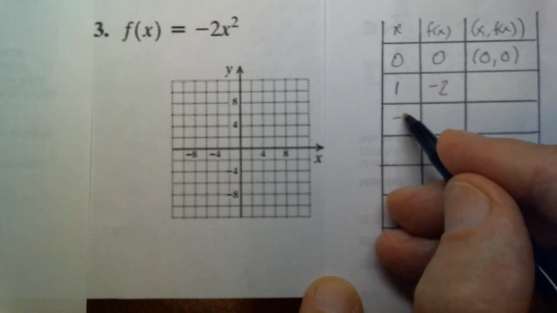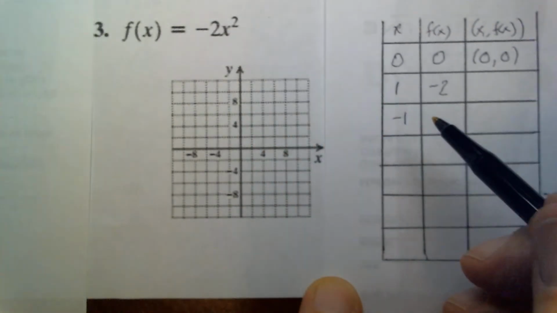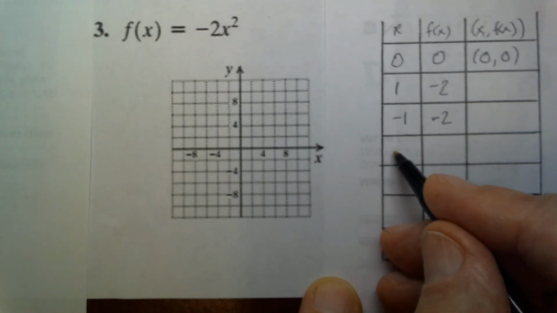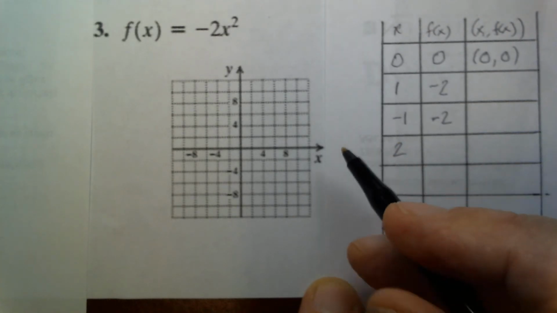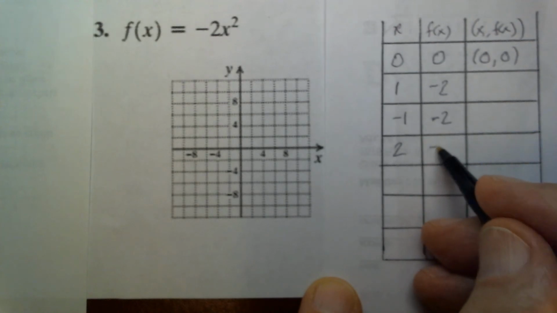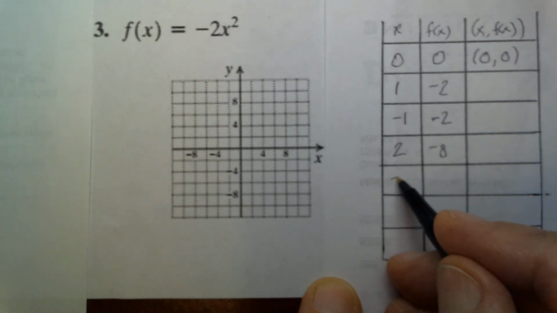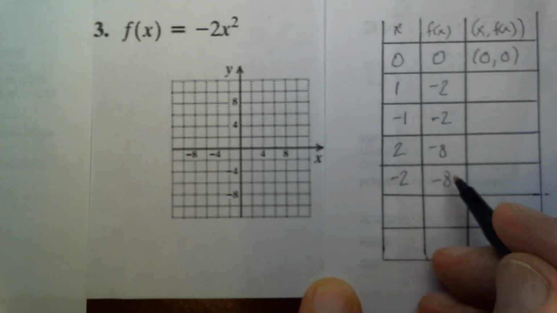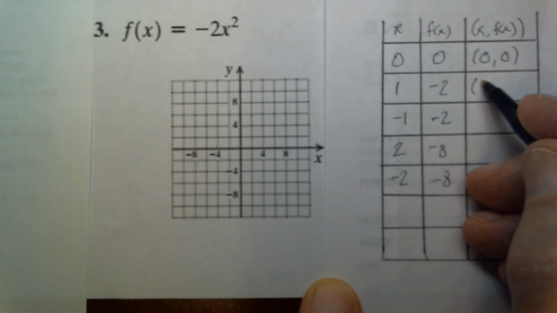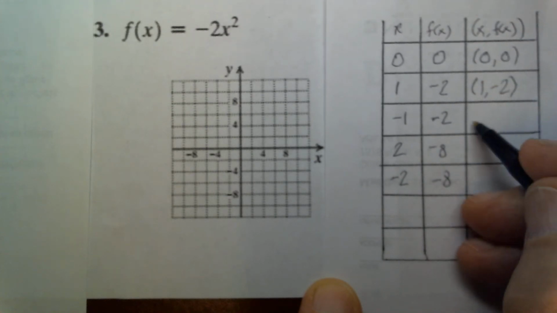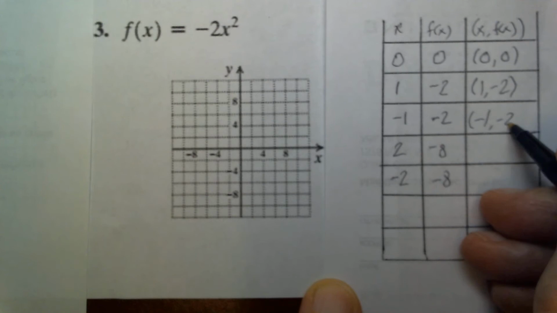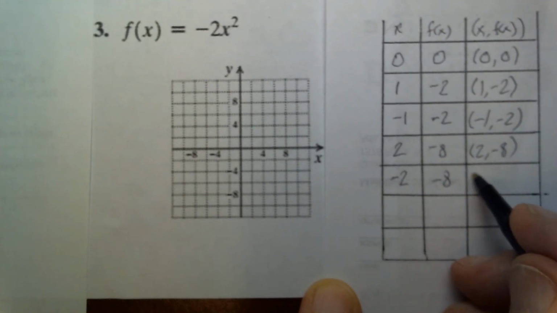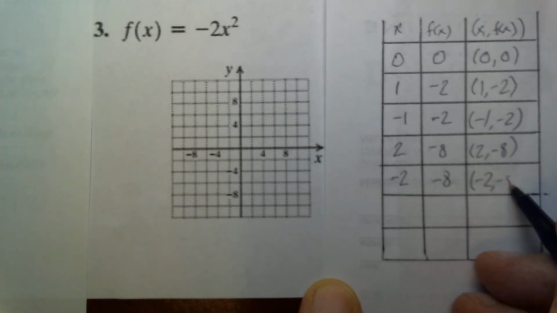When x equals minus 1, since minus 1 squared is equal to 1 times minus 2, it's minus 2. And when x is equal to 2, 2 squared is 4, and 4 times minus 2 is minus 8. Similarly, when x is minus 2, squared is 4, times minus 2 is minus 8, which gives us the additional ordered pairs 1 comma negative 2, and minus 1 comma minus 2, and 2 comma minus 8, and minus 2 comma minus 8.